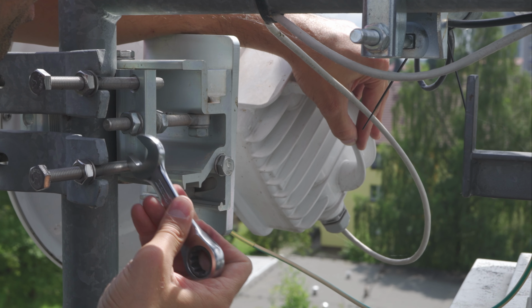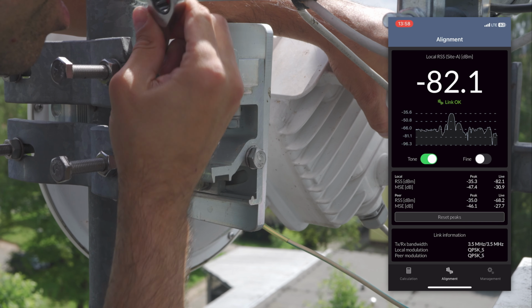The same procedure is done by our second team on the far side of the link, and they go right ahead and start fine alignment. We wait for them to finish and start fine alignment on our side. Michal recommends doing horizontal alignment first.